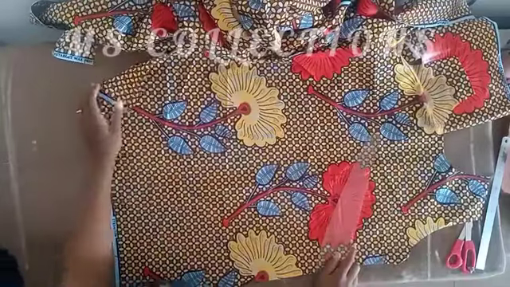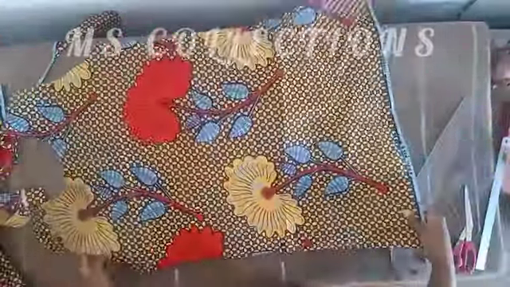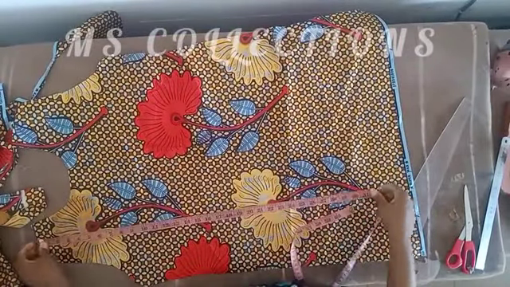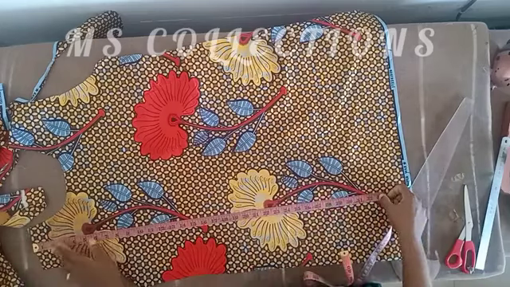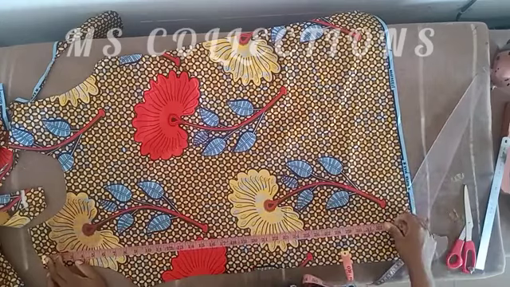Okay, so now there are two ways to do this. You can decide to cut your back piece down before you work on the front, but for me I worked on the front before cutting the back piece down. Just in case you won't be able to handle the dress after it's cut, you can decide to cut the back piece down, then you begin to work on the pieces separately.